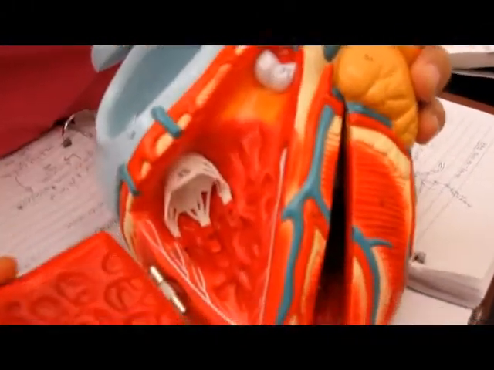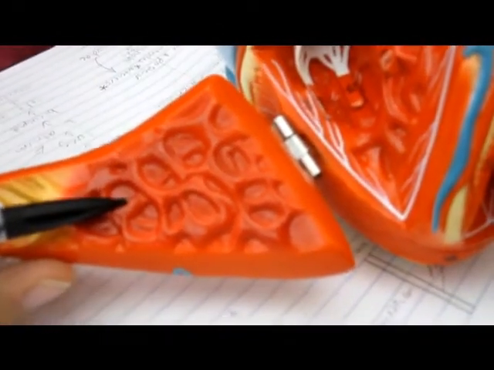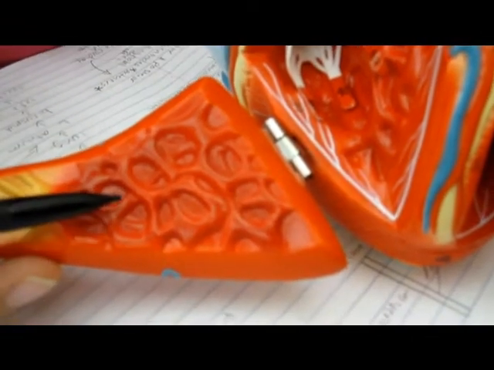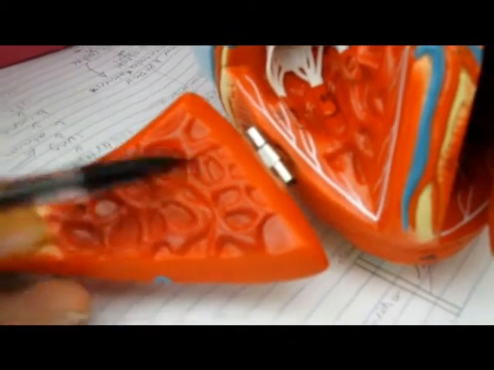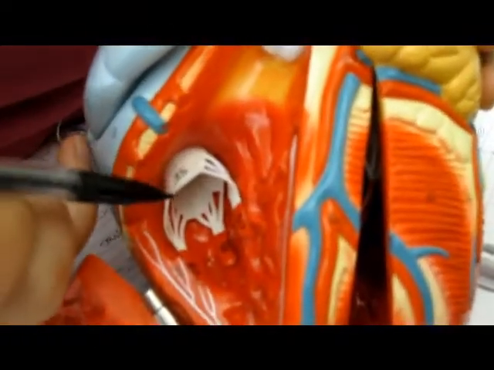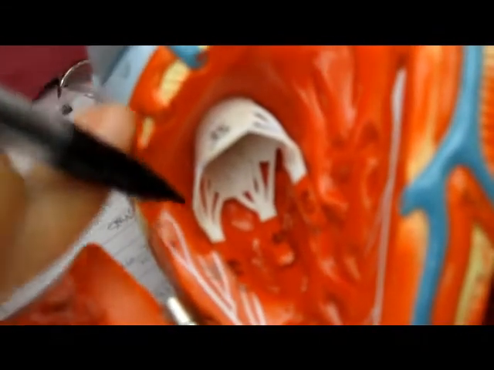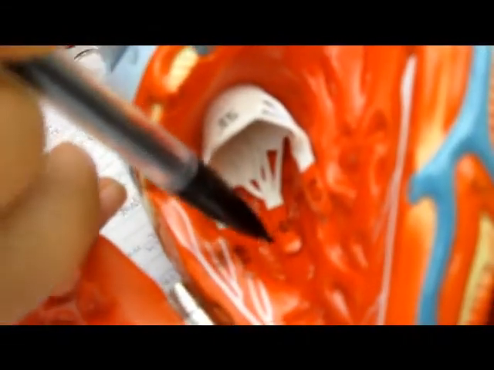So we open the right atrium. The muscle that lies on both of the atria is called the trabeculae carneae. You think of meat, carne, it's red. So here we have the tricuspid valve. These cords are called the chordae tendineae, which turn into the papillary muscles.